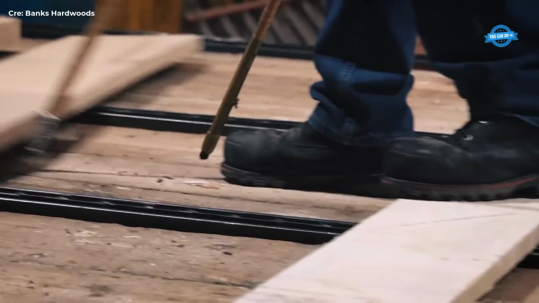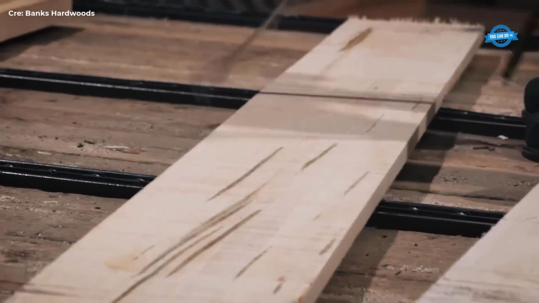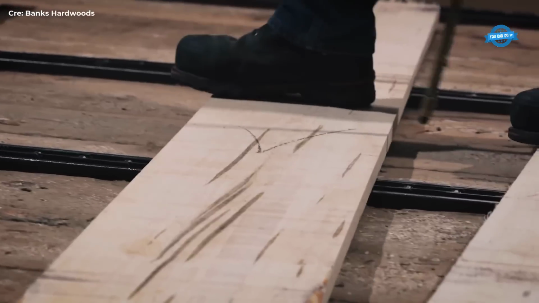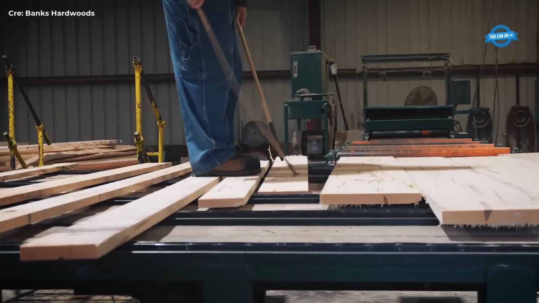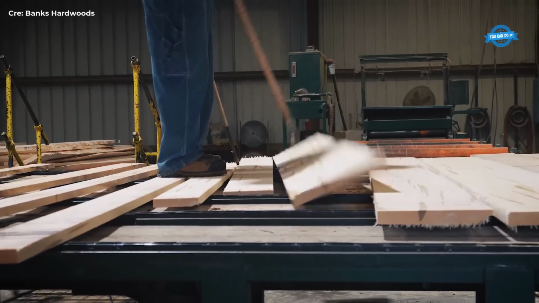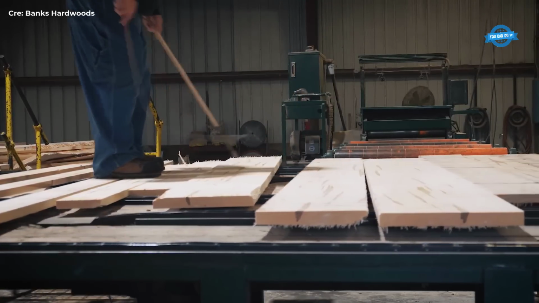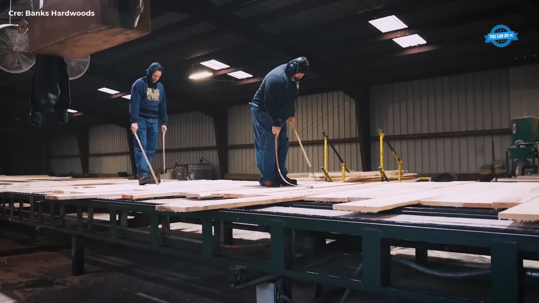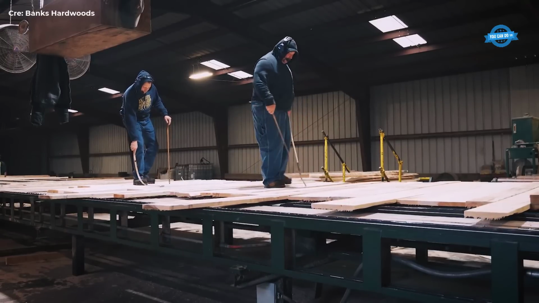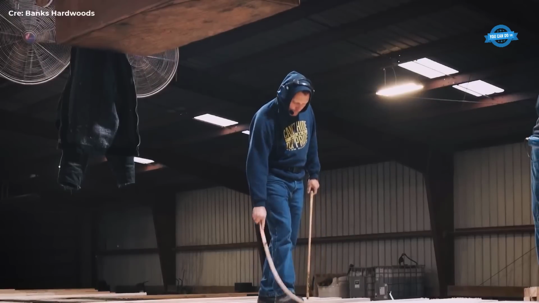Sorting and packaging. The boards are then sorted on the green chain by lumber handlers based on their grade, thickness, and length. Experienced handlers play a vital role in detecting quality issues and ensuring the proper sorting of lumber. The sorted boards are double-banded, labeled, and organized into packages according to species, grade, and thickness. These packages are then sent to the shipping area, where they are loaded onto trucks for delivery to customers.